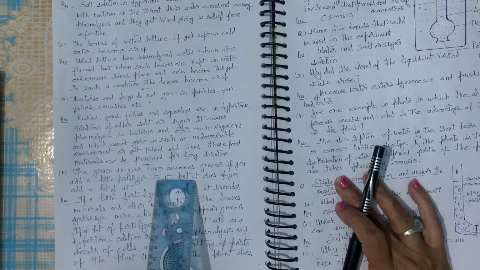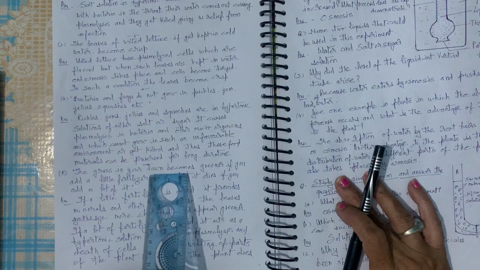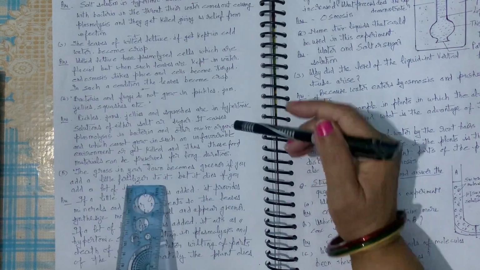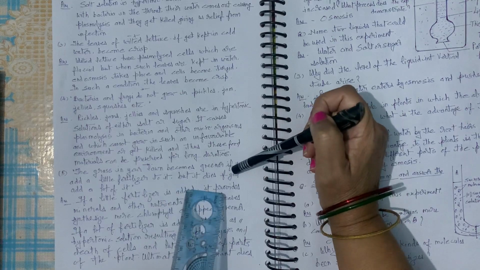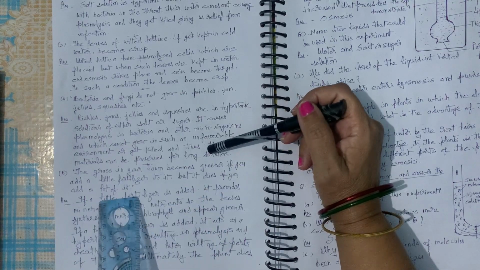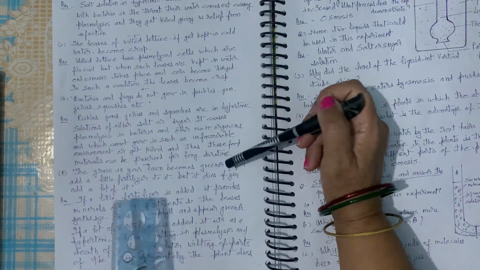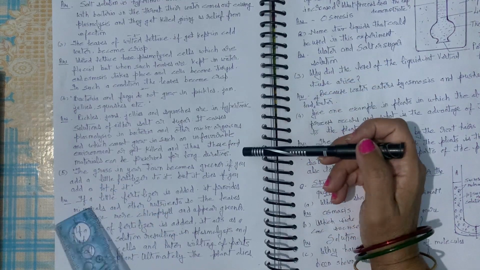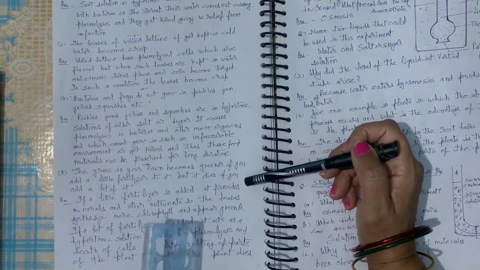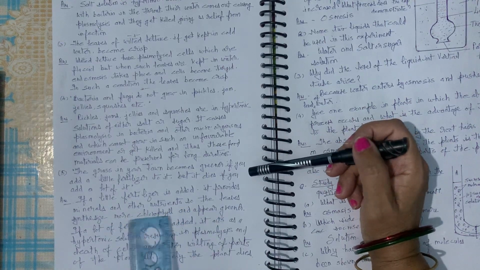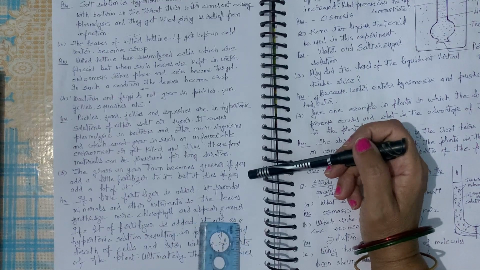The grass in your lawn becomes greener if you add a little fertilizer to it, but it dies if you add a lot of it. अगर थोड़ा फर्टिलाइजर करेंगे तो वो ग्रीनर होगी, और अगर ज़्यादा करेंगे तो डाई हो जाती. क्यों हो जाती? If a little fertilizer is added, it provides minerals and other nutrients to the leaves, so they synthesize more chlorophyll and appear greener.